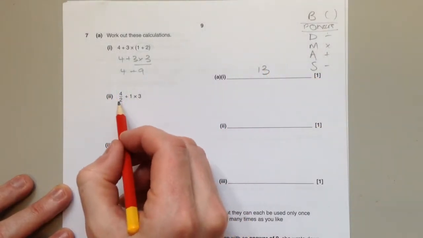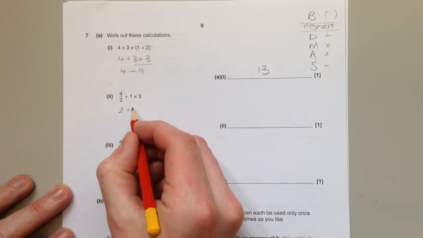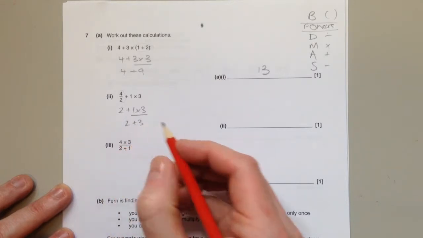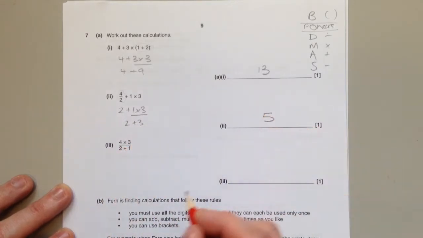In this one, the division part gets done first. 2 plus 1 times 3. Then the multiplication gets done before the addition. So the answer is 5.